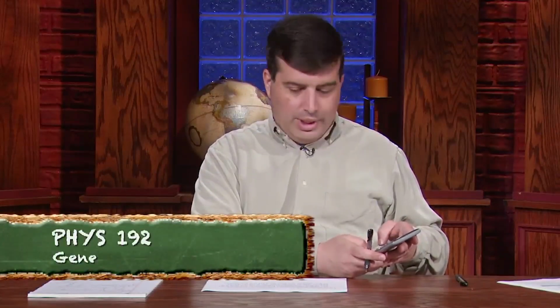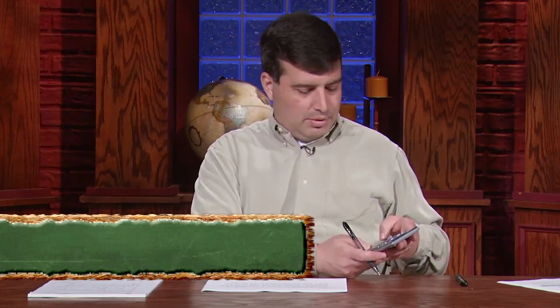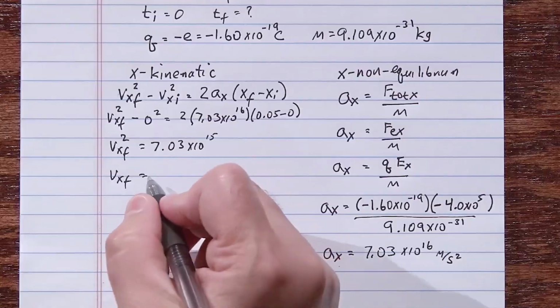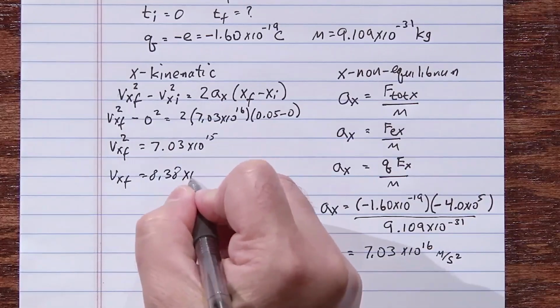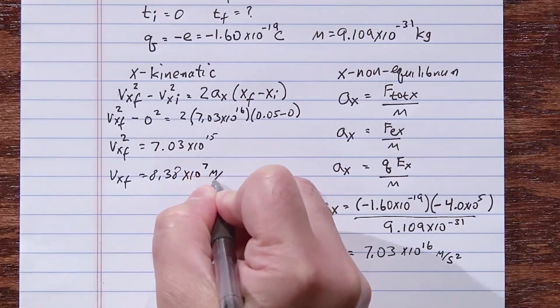And so we'll take the square root of that, and we'll have Vx final is equal to the square root of 7.03 times 10 to the 15, which gives us 8.38 times 10 to the 7 meters per second.